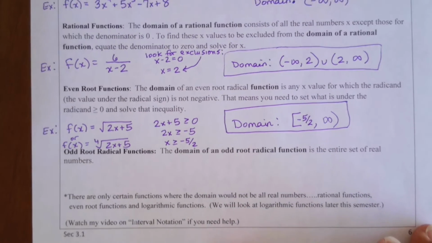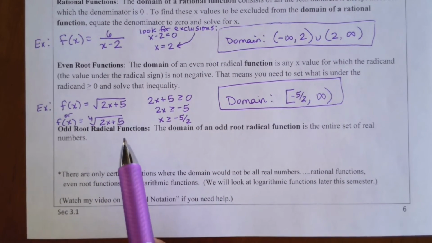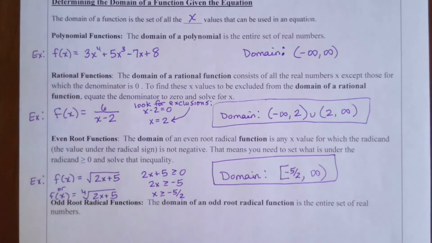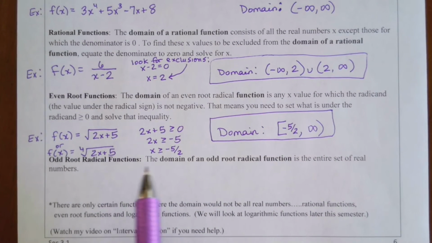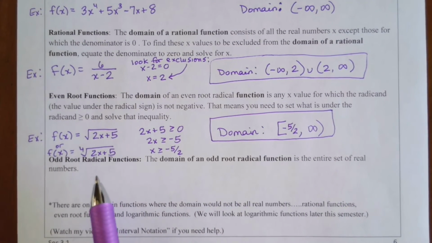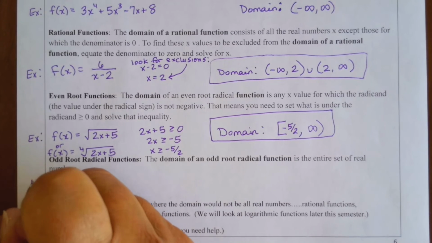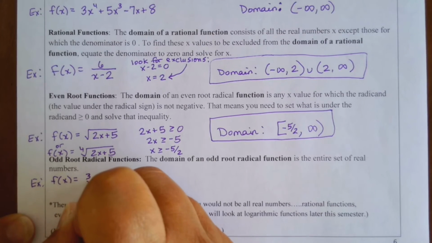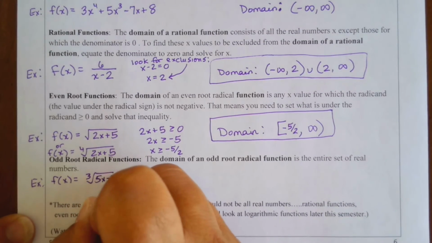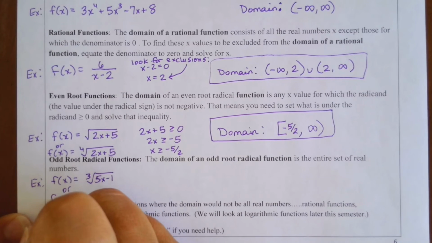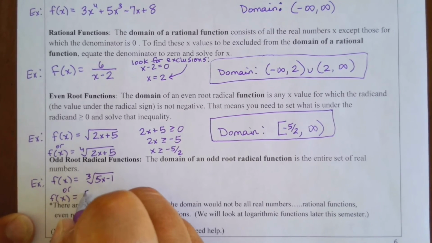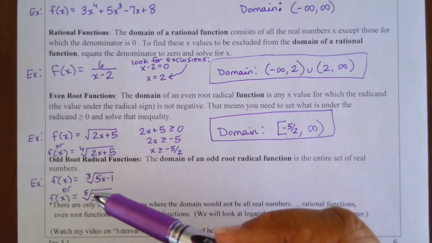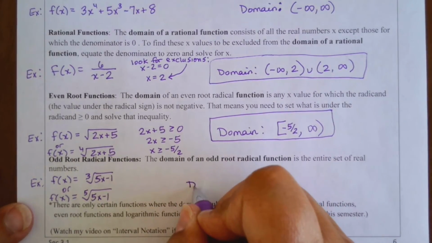Okay? All right, and then lastly are odd root radicals. The way we began with all real numbers is the way we're going to end. So on an odd root radical, the domain is always all real numbers as well. An example of odd roots would be the cube root of something. Let's say the cube root of 5x minus 1. Or another odd root would be the fifth root of that, right? So as long as the root is odd, your domain is all real numbers.